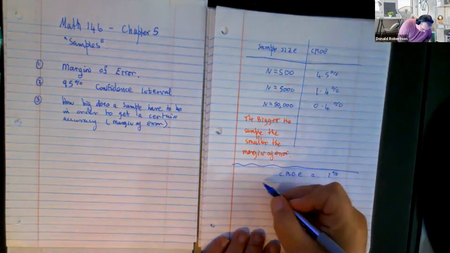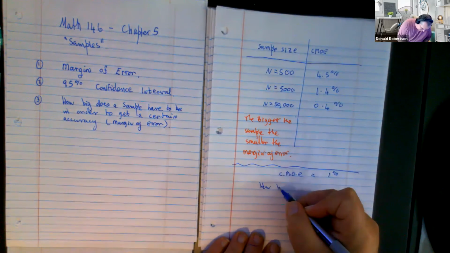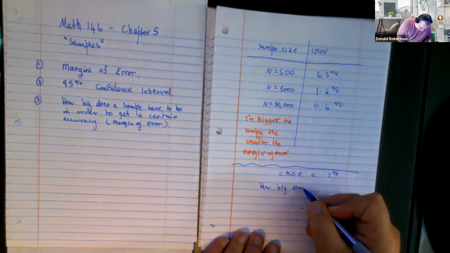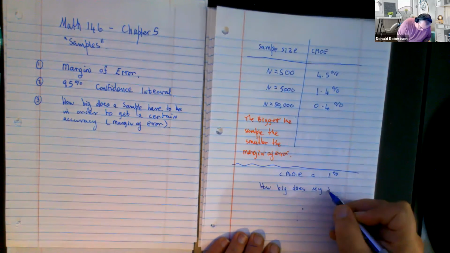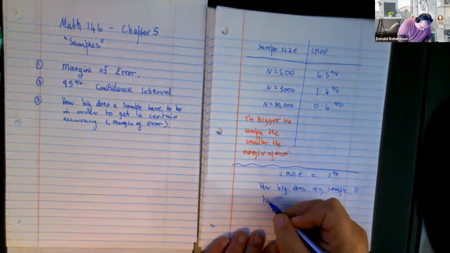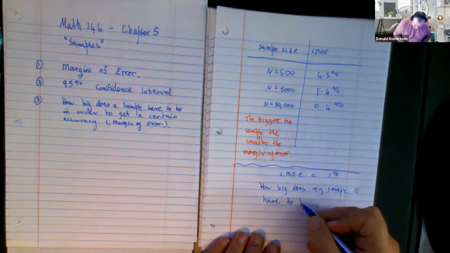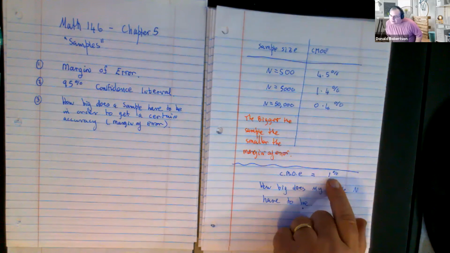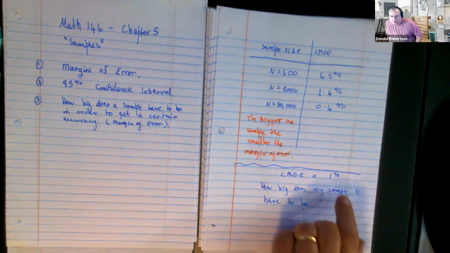And the question is, how big does my sample N have to be? So before I've even conducted my sample, I'll know how many people I need to ask to get that, right? In this case, 1%.